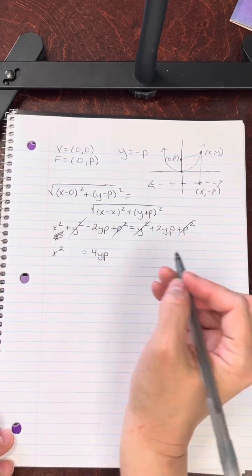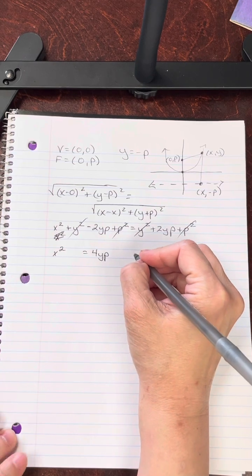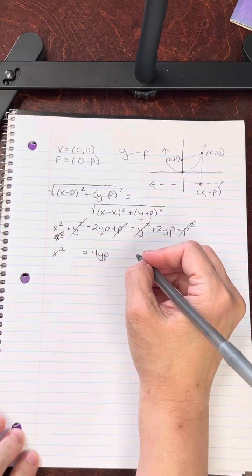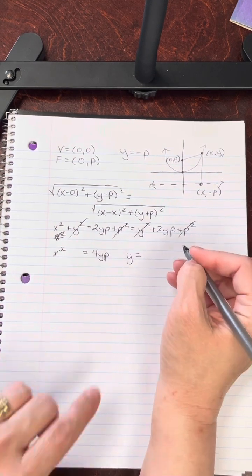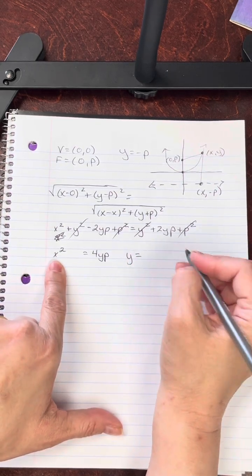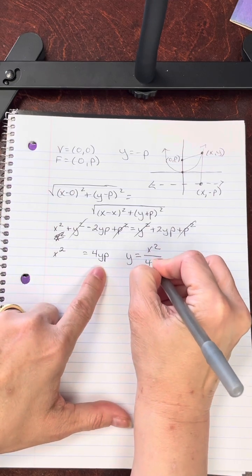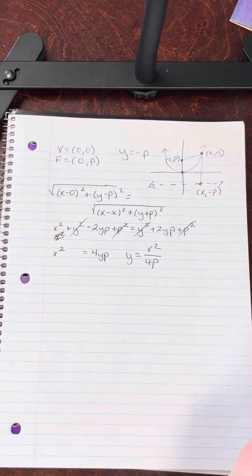So now if I solve for the y, I get y equals, I'm going to do it exactly as they have it and then fix it. So the x squared is up here, and I'm dividing by 4p to separate it from the y.